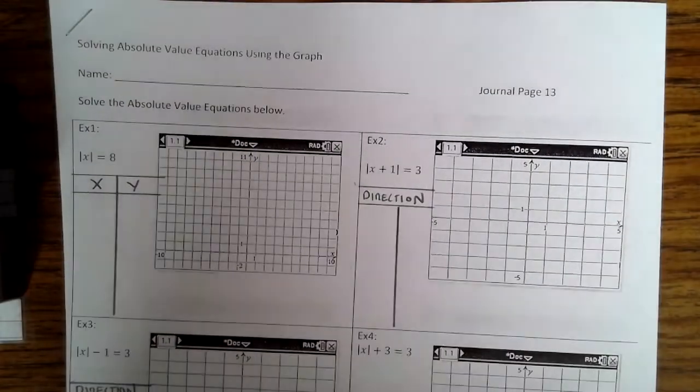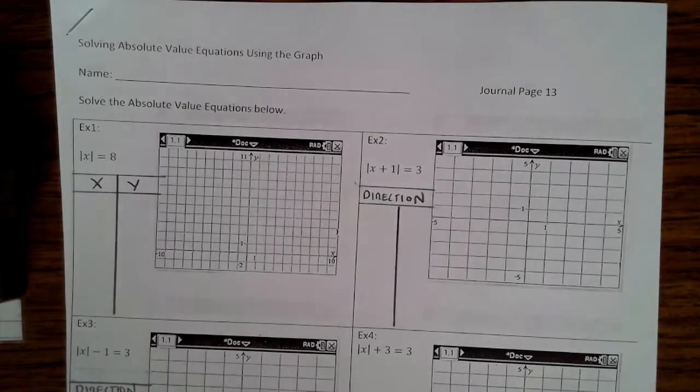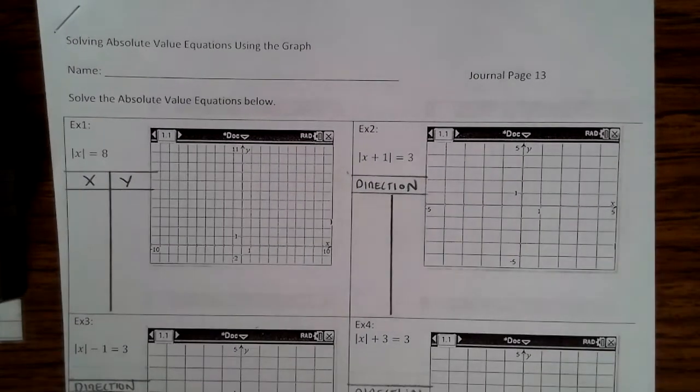Now, I'll start off. It appears that when these copies were made that it kind of got slanted somehow, but in essence, let's save a tree and use what we have, okay? So solving absolute value equations using the graph. Solve the absolute value equation below.